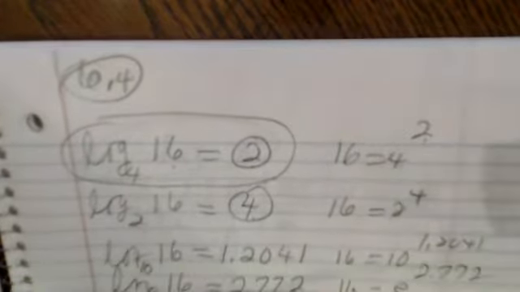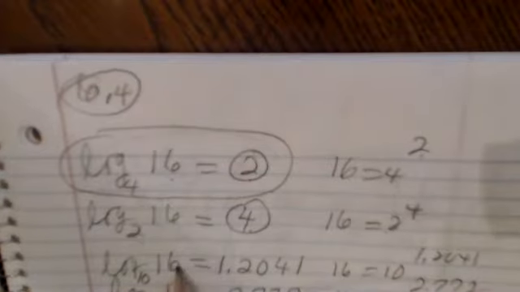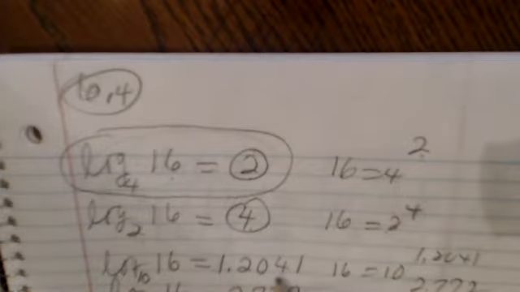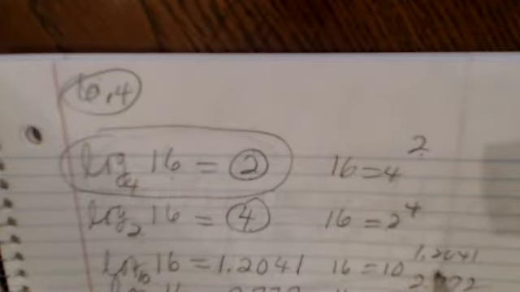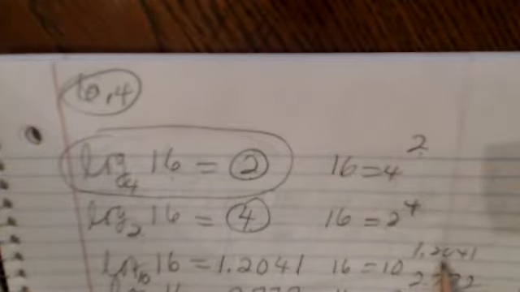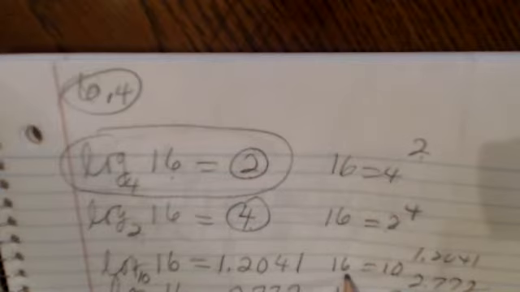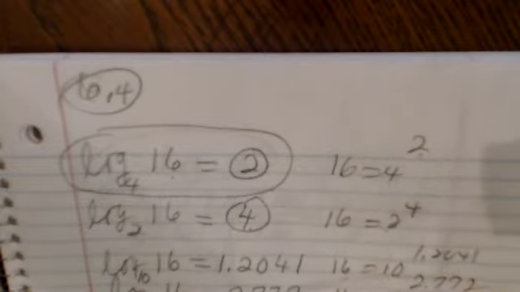If you'll hit the LOG button on your calculator, the log of 16 is going to be 1.2041. If you raise 10 to the 1.2041, you'll get 16. Maybe not exactly 16 because it's rounded off, but it should be 15.99.